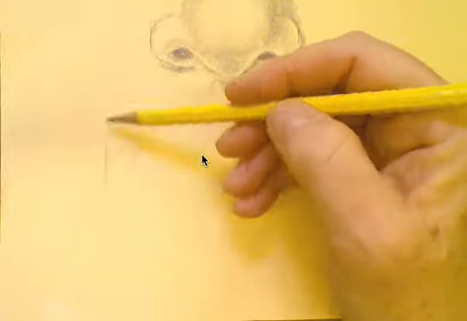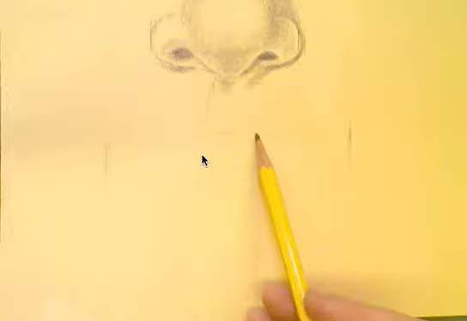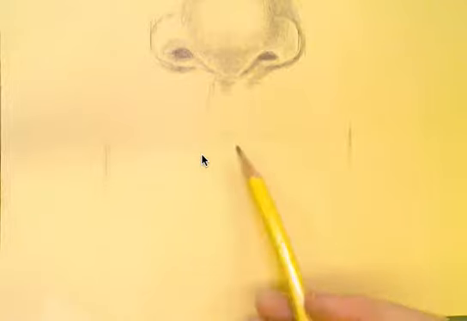Here, and I may come in a little bit. Not to say we're not going to adjust it. And we line up with the eye on the other side. And then we're looking to see what proportions this little triangular shape has, to help us make this thing grow from the way down.